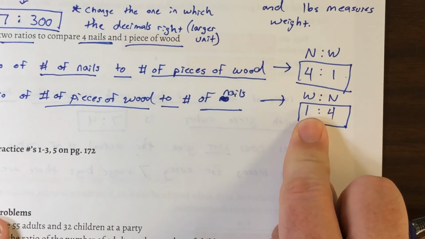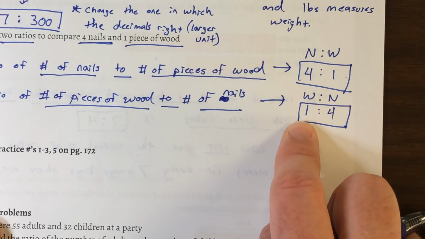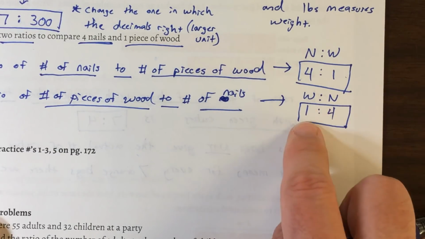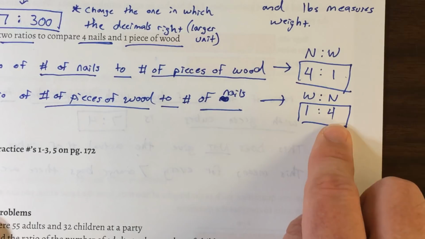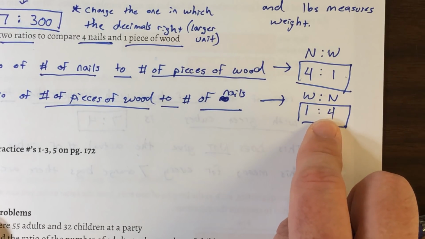So it doesn't mean you just have 1 board and 4 nails. So if I have 2 pieces of wood, you need 8 nails. If I have 3 pieces of wood, I need 12 nails. So these aren't actual real numbers. It's just a baseline.